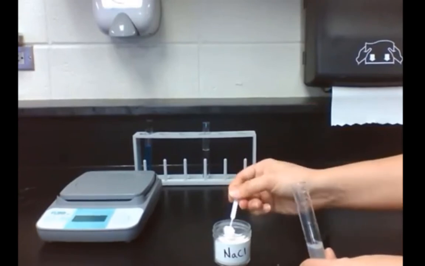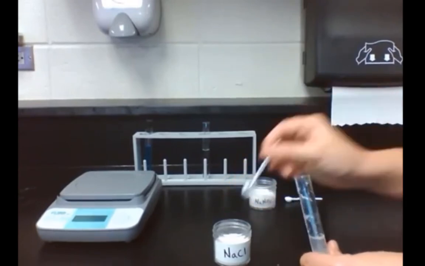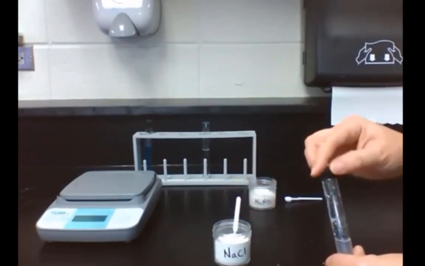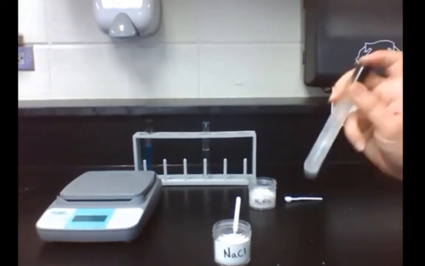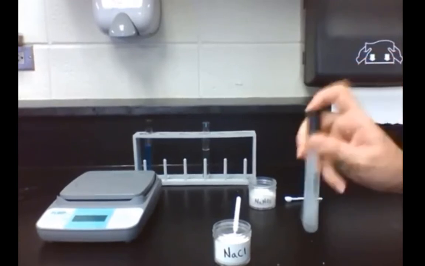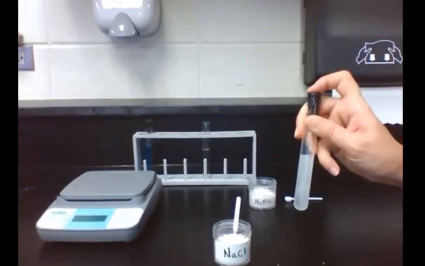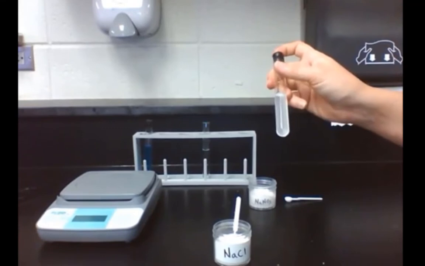Once we do have a saturated solution, mass the jar of salt on a scale. Then record the mass. Subtract the original mass minus the new mass to get the mass dissolved.